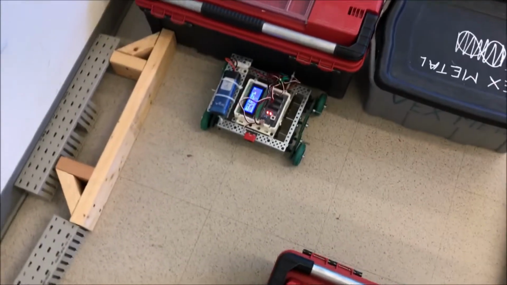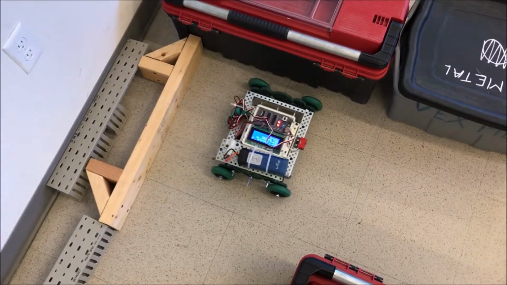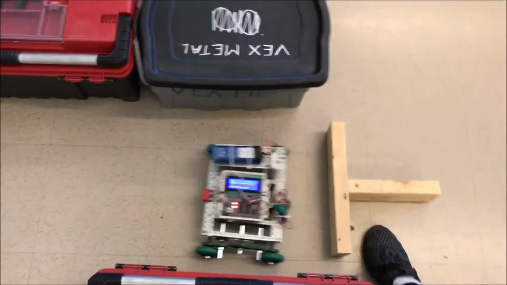And as you just saw, it struggled by the ramp a little bit because it wasn't pushed all the way, but after I adjusted that, it became perfectly fine, and then it goes through the rest of the course and then completes it.